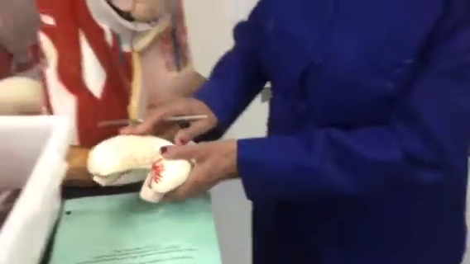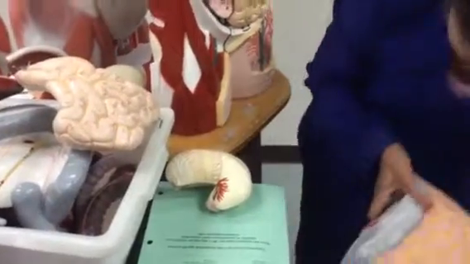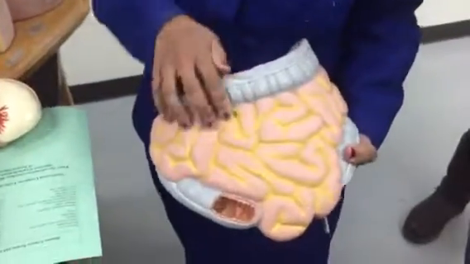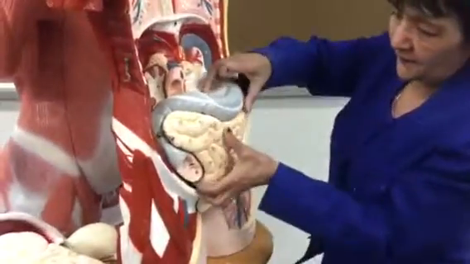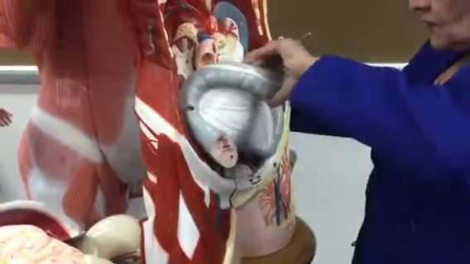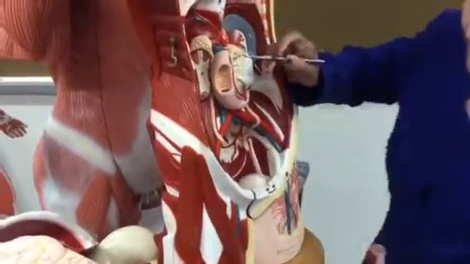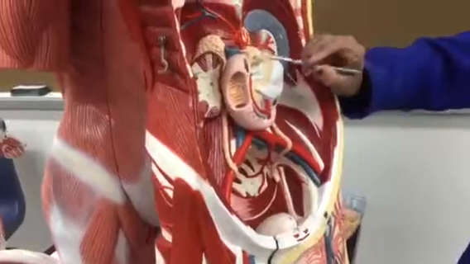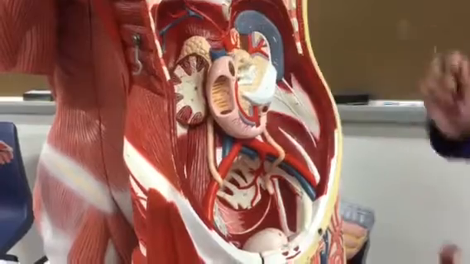Small intestine. Here is the small intestine, this all is the small intestine. In the small intestine, duodenum. So this part here is the duodenum, the first part of the small intestine which connects to the stomach. That is the duodenum.